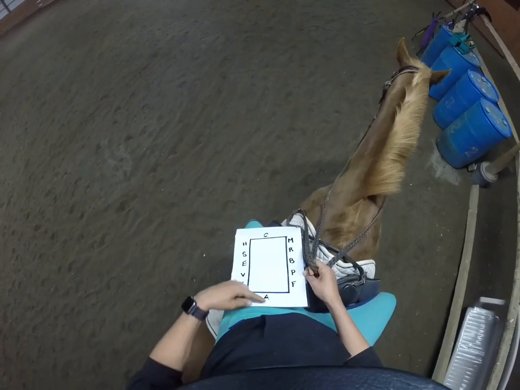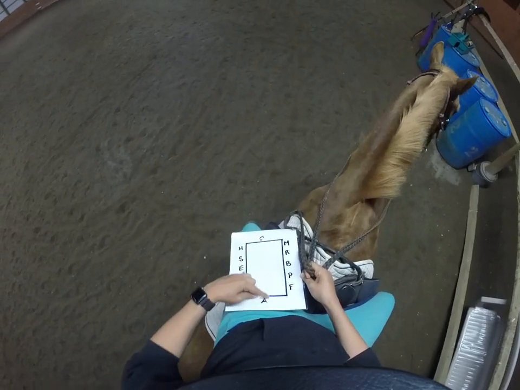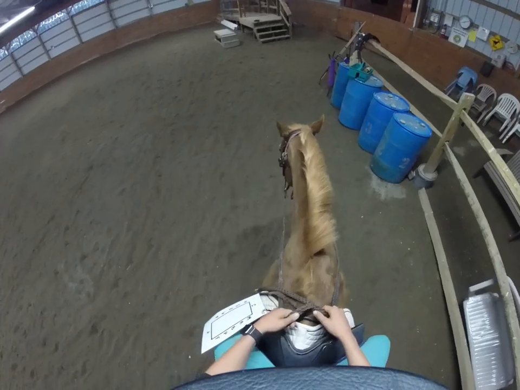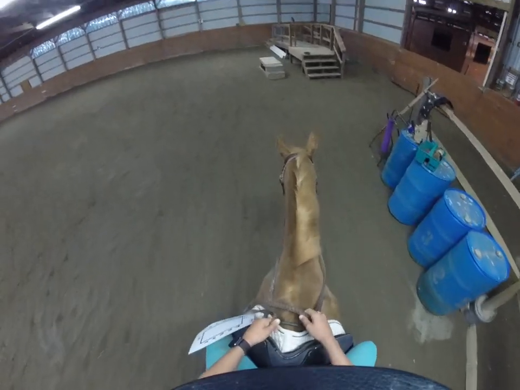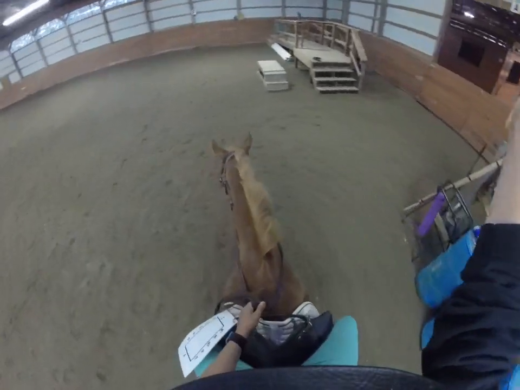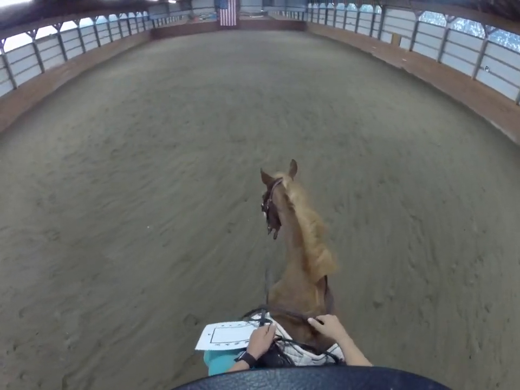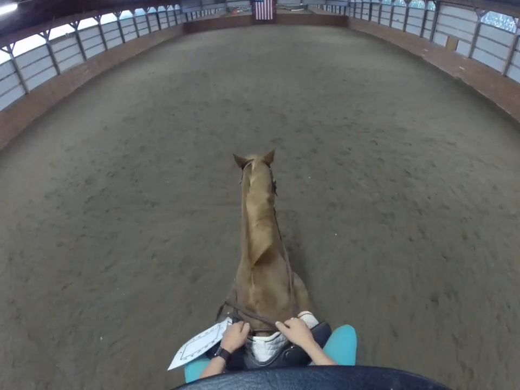Now we're going to go down the center line, which is between A and C. So we're going to ask Victor to walk on, squeeze your calves together as if you're trying to touch your heels. And once we get next to A, we're going to turn straight down the middle with our left rein, heading towards the American flag.